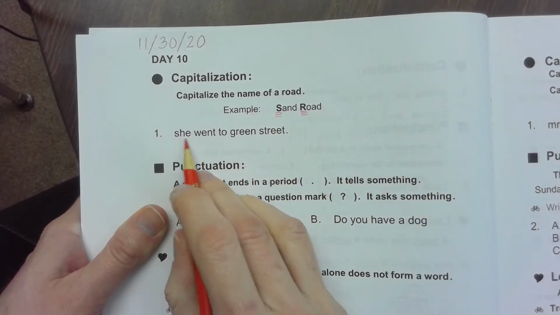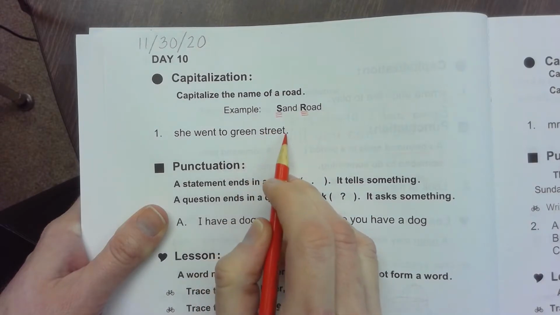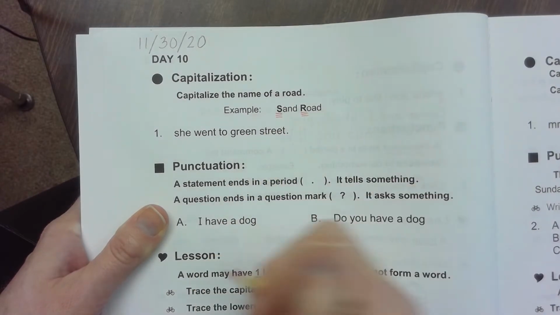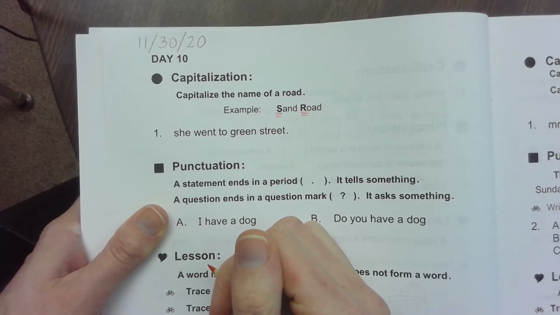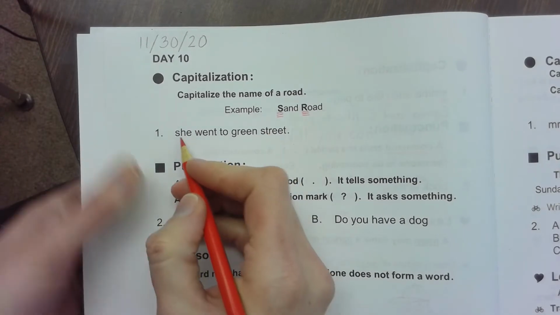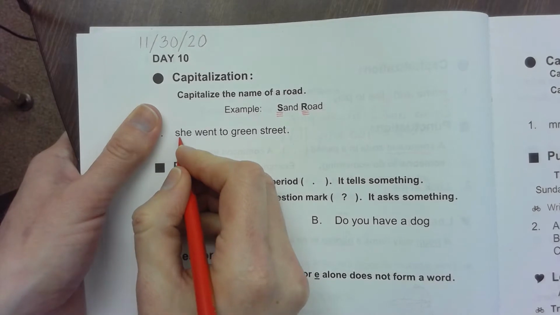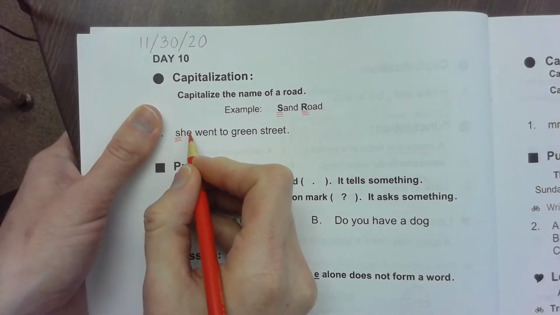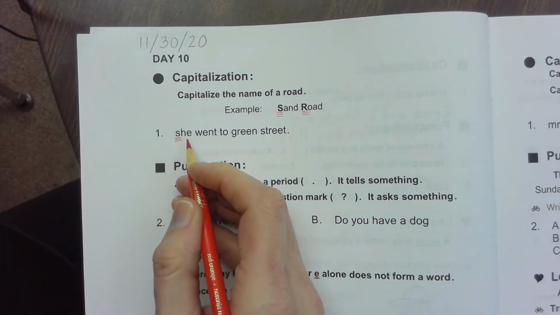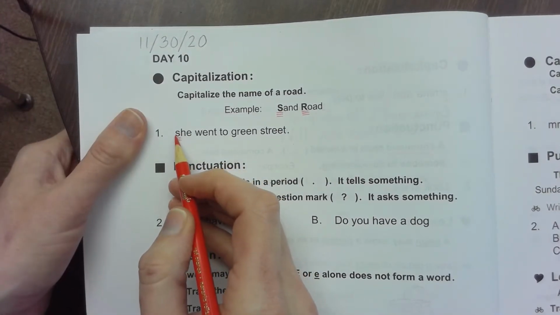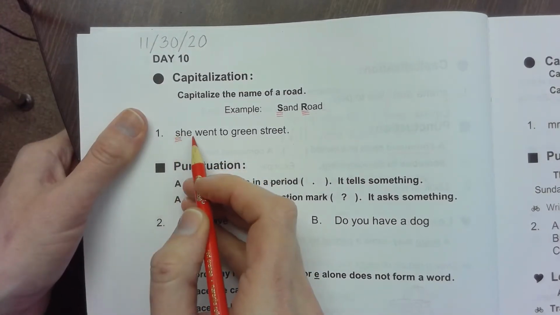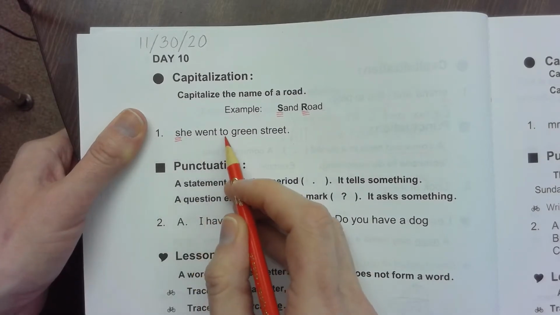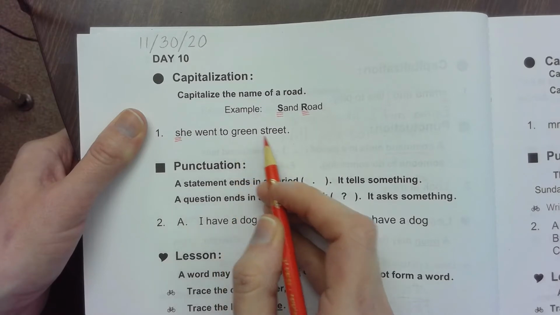Now we're going to look at our sentence and find everything that needs an uppercase letter. Do you remember other times when we need uppercase letters? At the beginning of a sentence, right? So the word she is a new spelling word. We do uppercase S for the first word in a sentence. She went to Green Street.